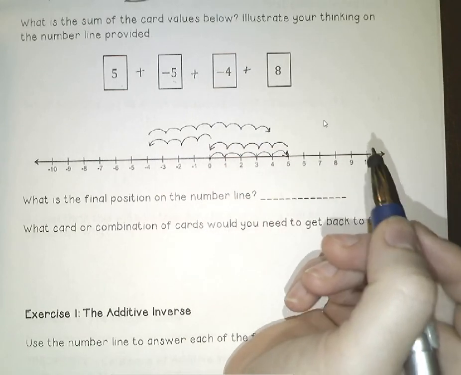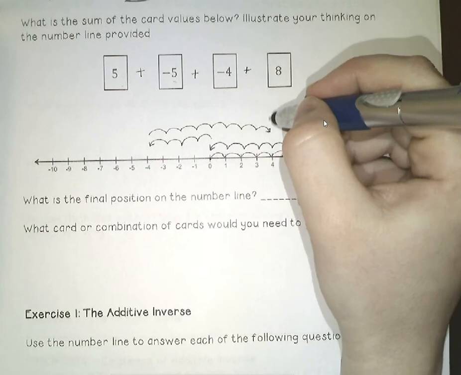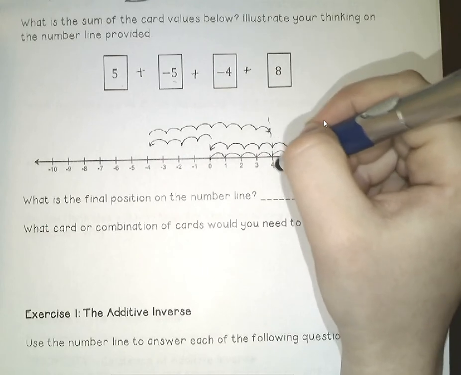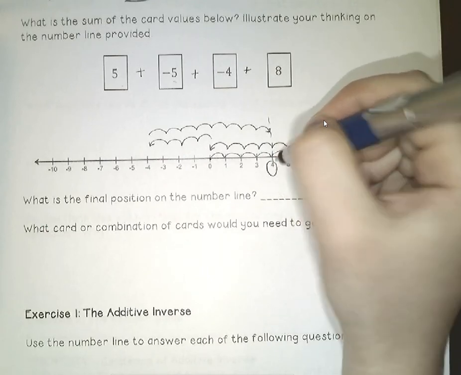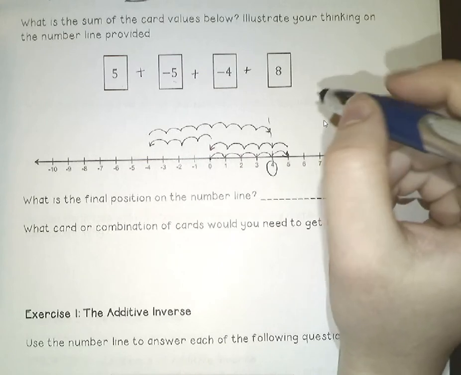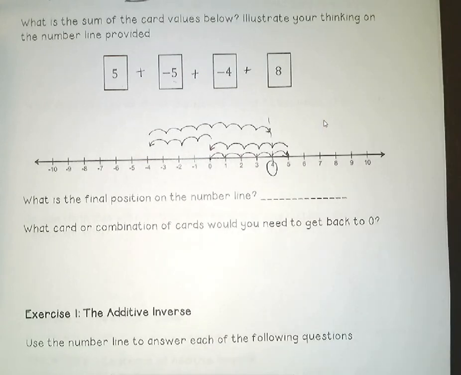Okay, I stopped at 4. 4 is my final answer to this question. So if I add 5 and -5 and -4 and 8, I would end up at 4.